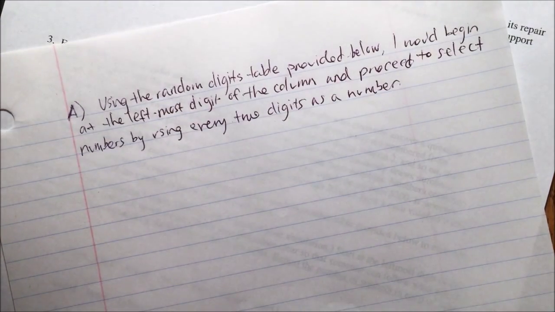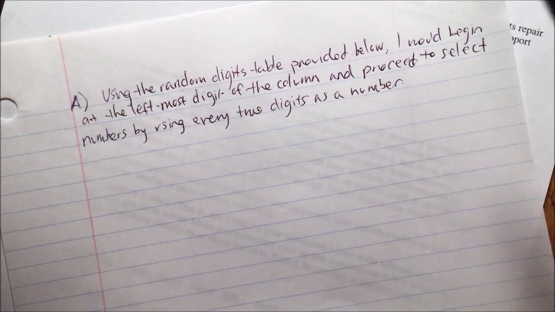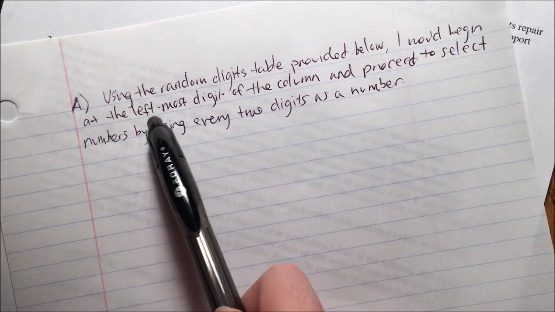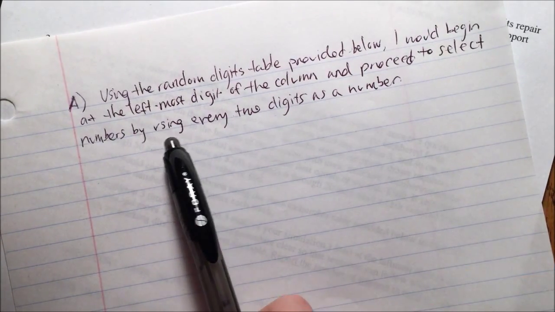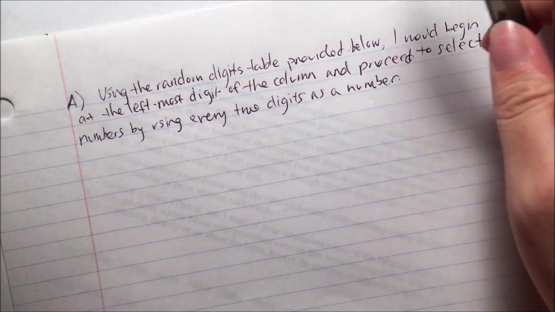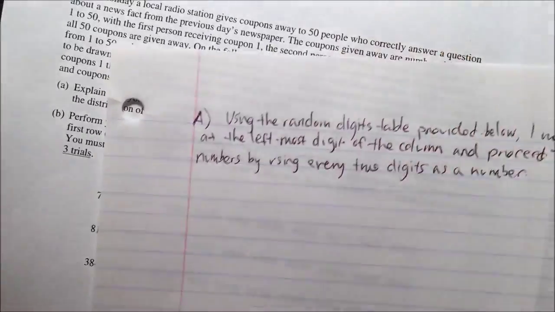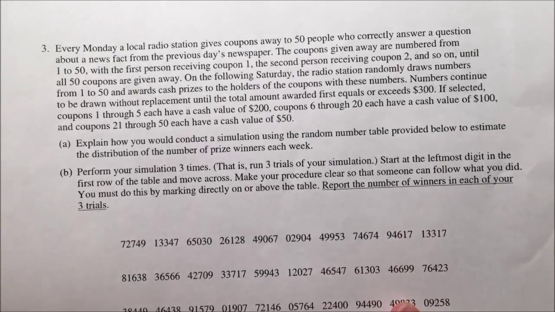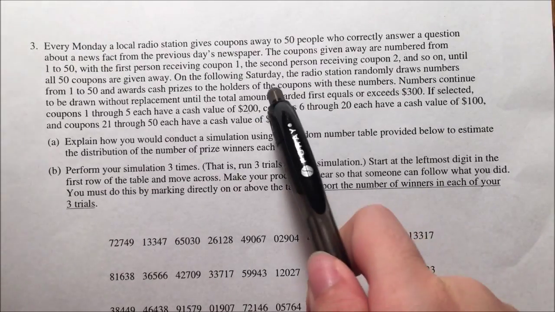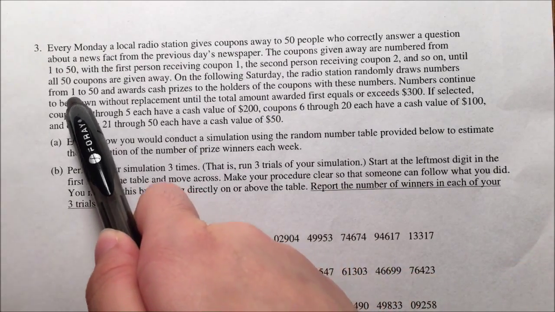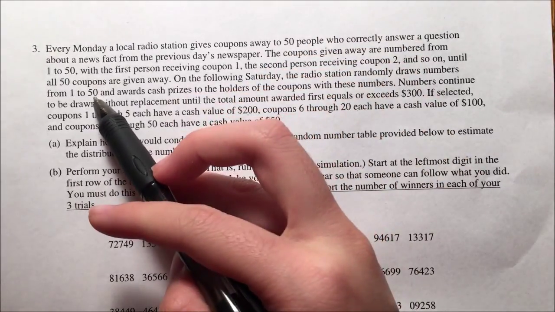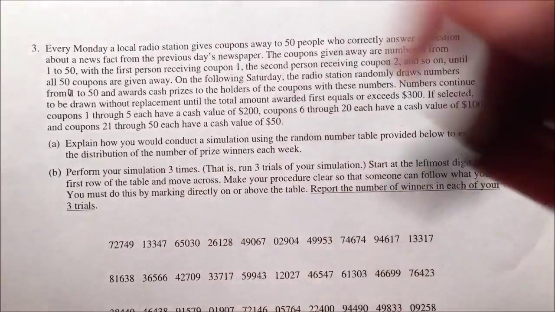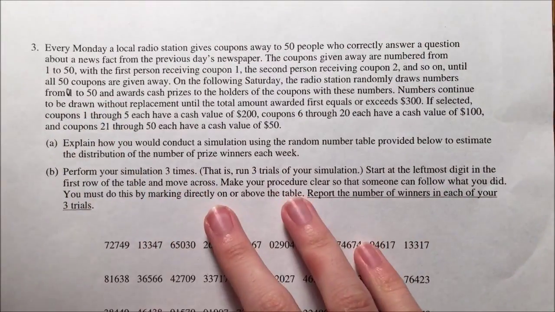We're not done with the problem, but let me explain this part. See how we're being really specific by saying leftmost, and we have to specify that we use every 2 digits, because in the problem it says that they draw numbers 1 through 50, and 50 is a 2-digit number. So technically we'll be using 01 to 50. That way they're both 2 digits, right?